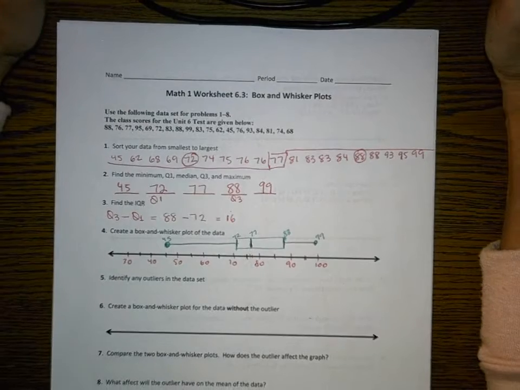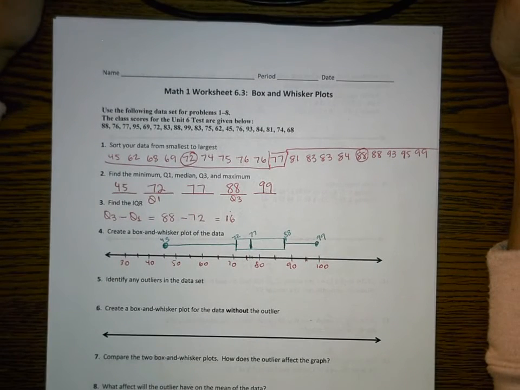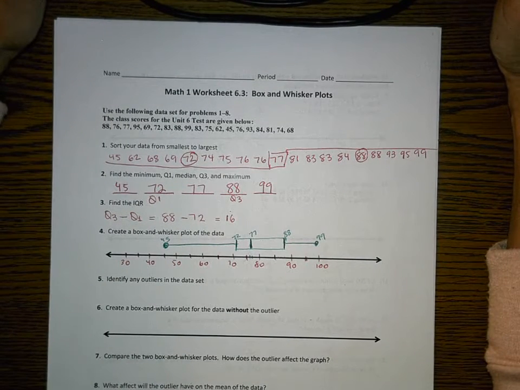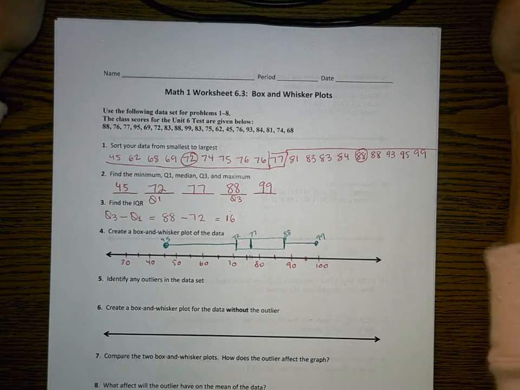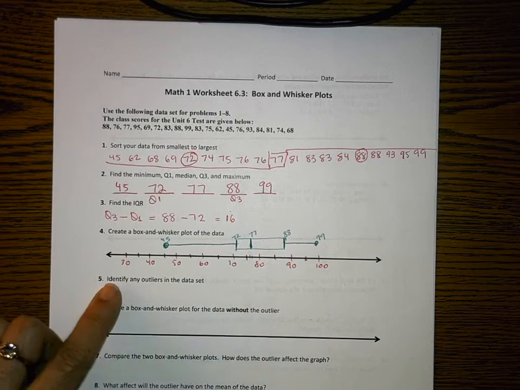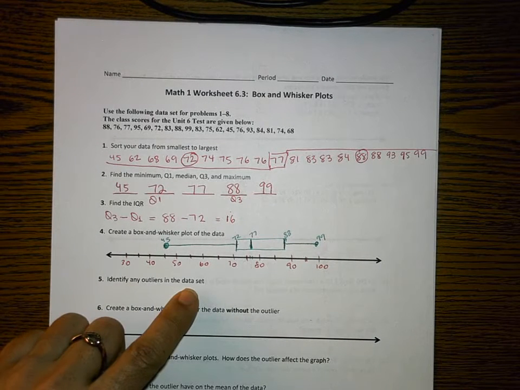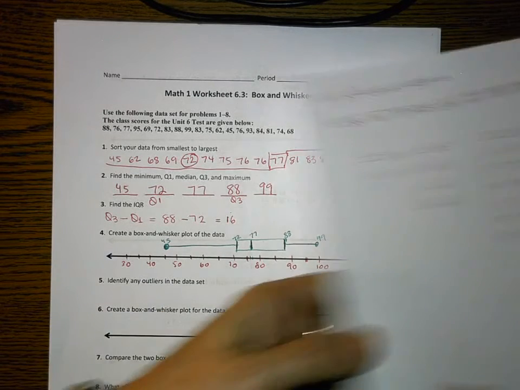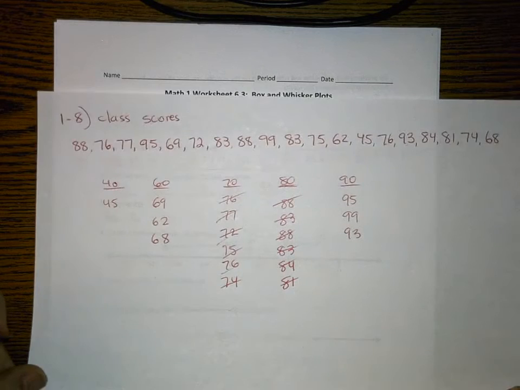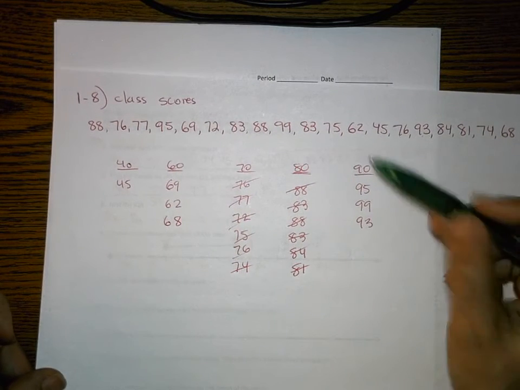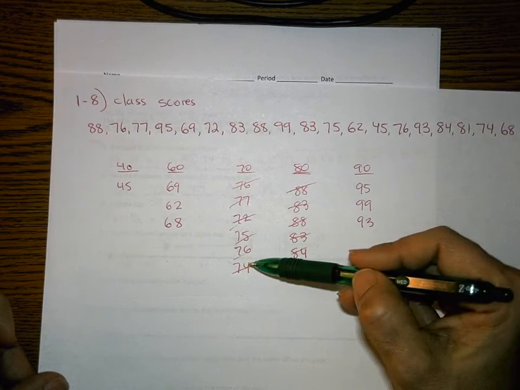Let me zoom in. And there we go. Okay? Now, identify any outliers in a data set. This is visually. As you can see, let's go back to this piece of paper I had before. When I sorted them the first time, I got lots of 90s and 80s and 70s and 60s.